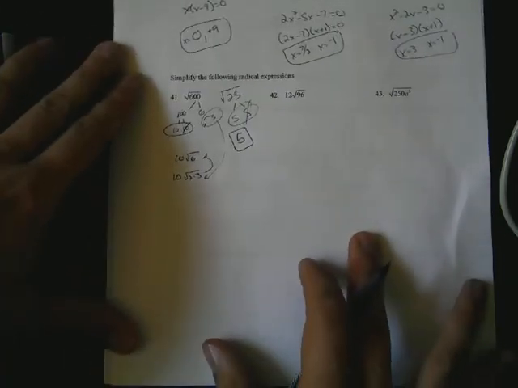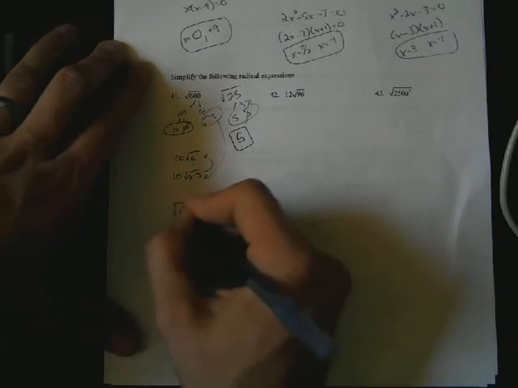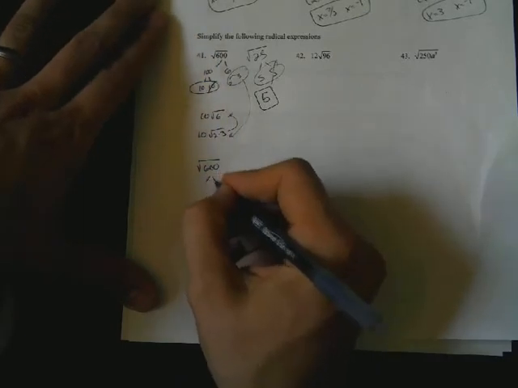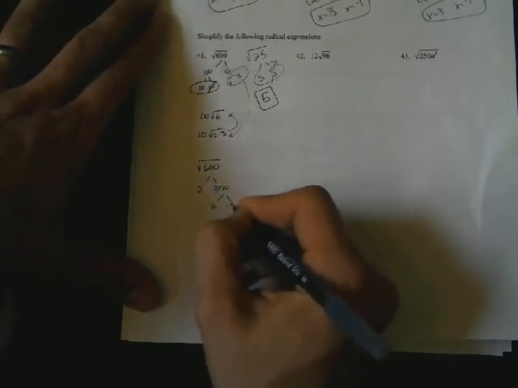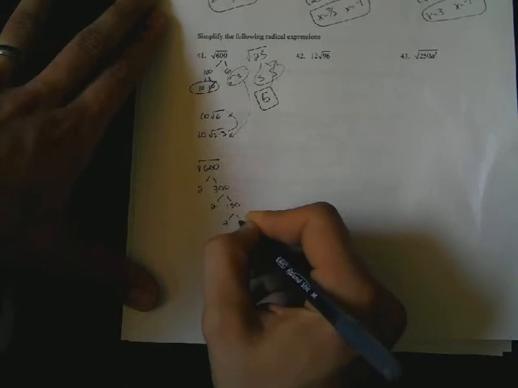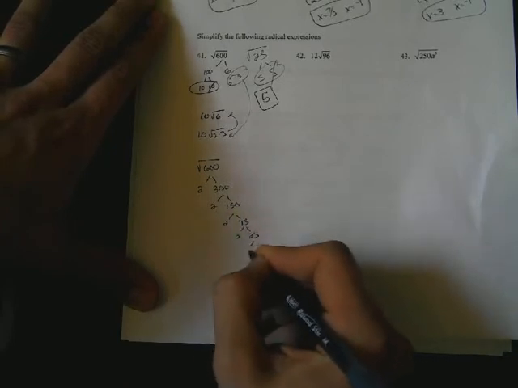So what if you did not know that 100 was a perfect square? What if you did something crazy? So let's say we've got the square root of 600, all right? And you did not know that it was 6 times 100. You said it was 2 times 300. And 300 is 2 times 150. And 150 is 2 times 75. And 75 is 3 times 25. 25 is 5 times 5.